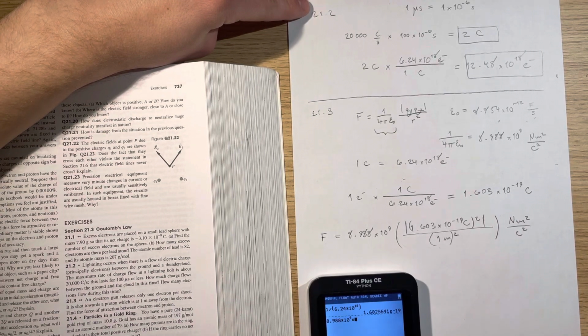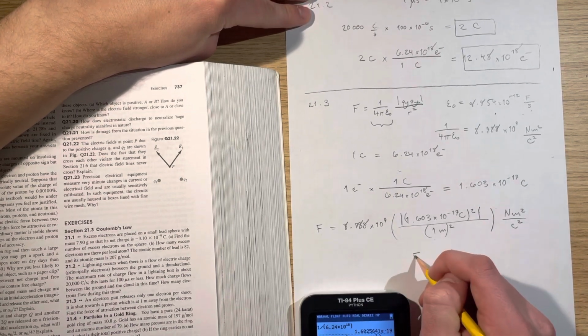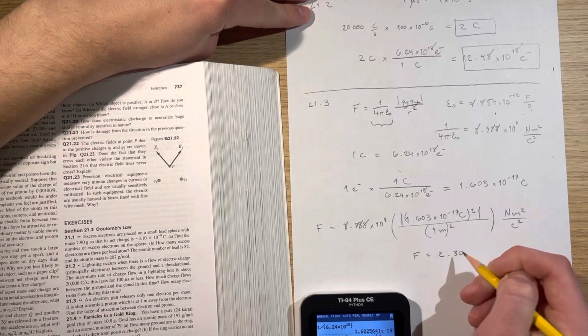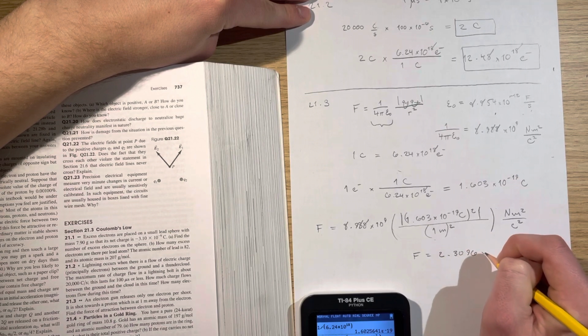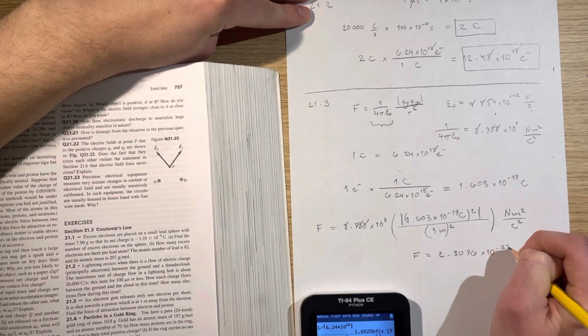So we multiply that, put that in parentheses. Yep, everything looks in order. So then we get our force is 2.3096 times 10 to the negative 28 newtons.